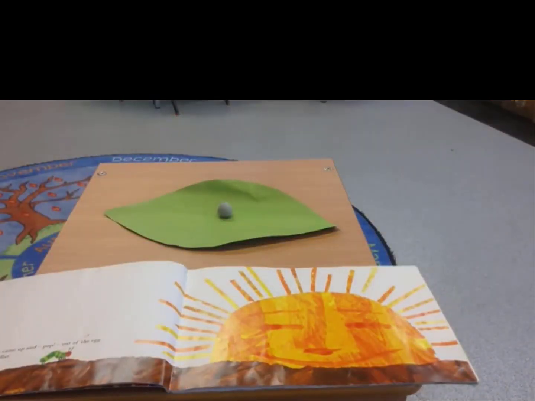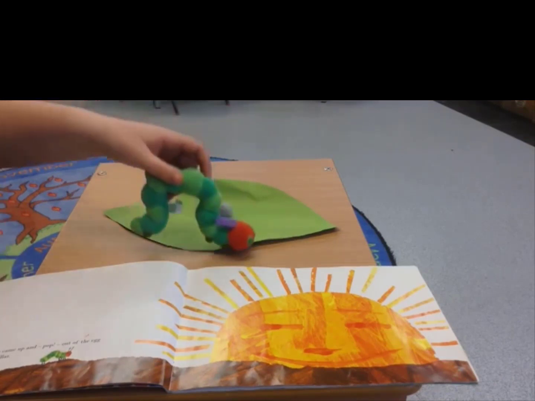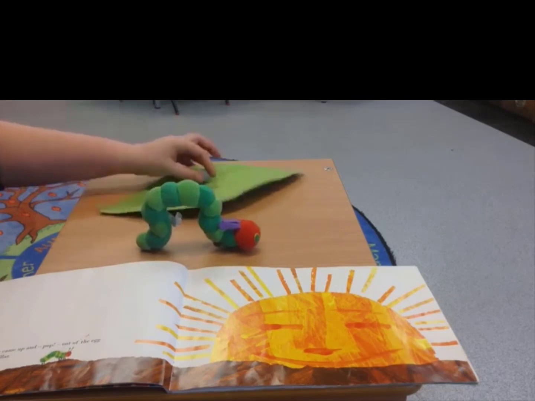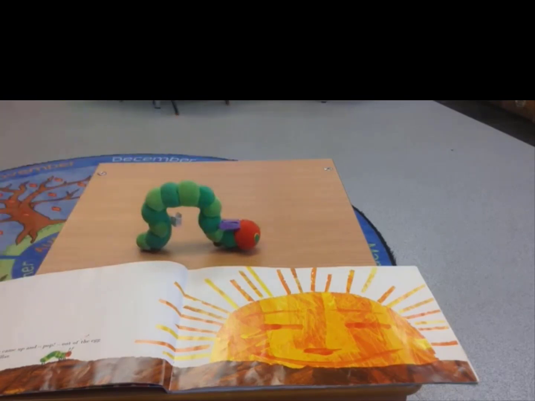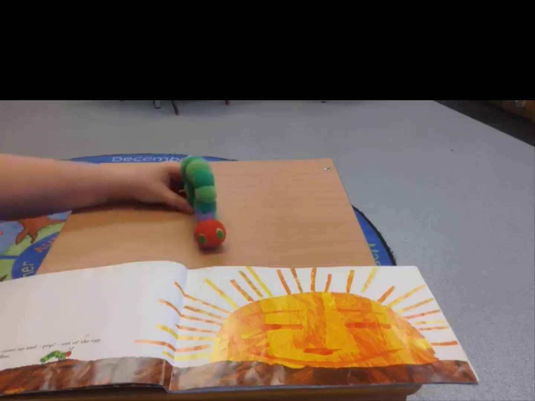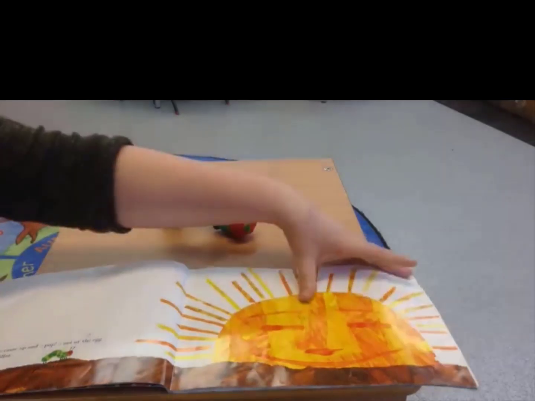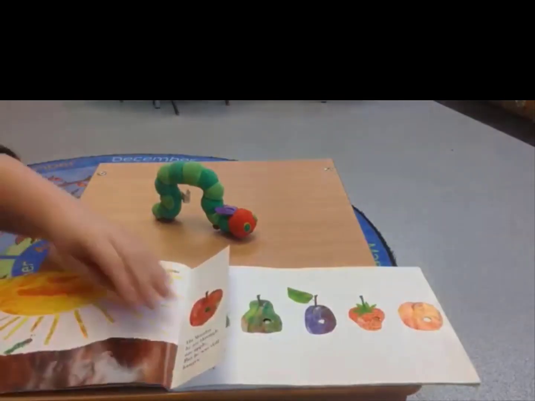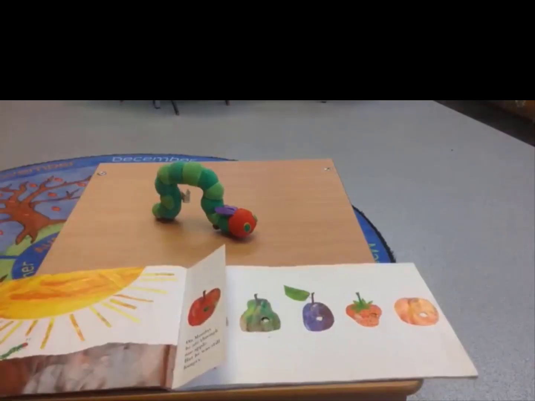On Sunday morning, the warm sun came up and out of the egg came a tiny and very hungry caterpillar. He started to look for some food.